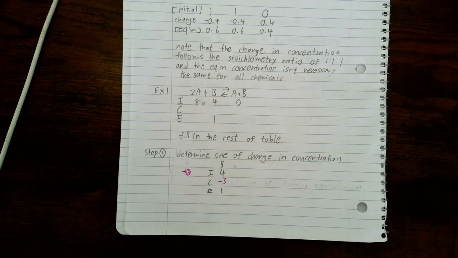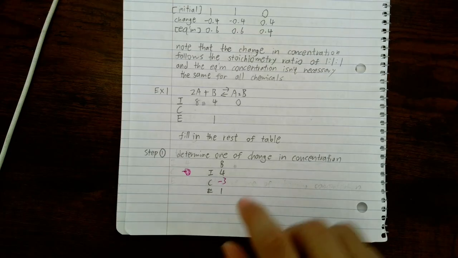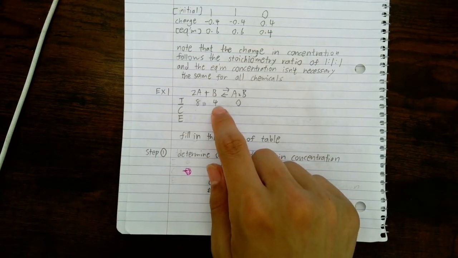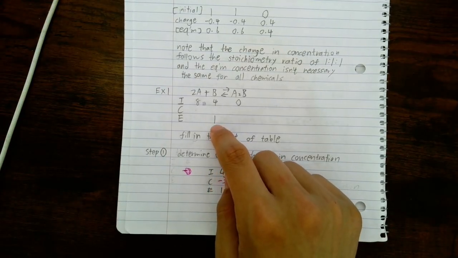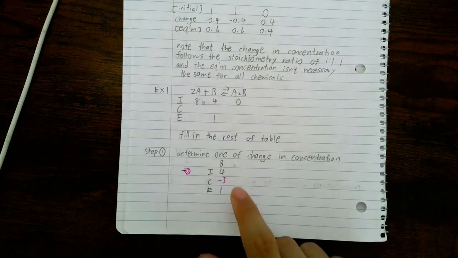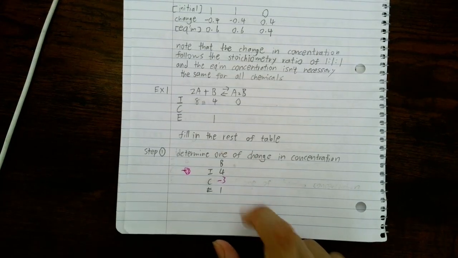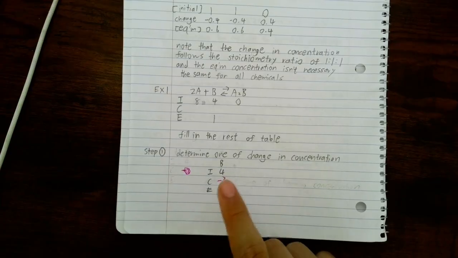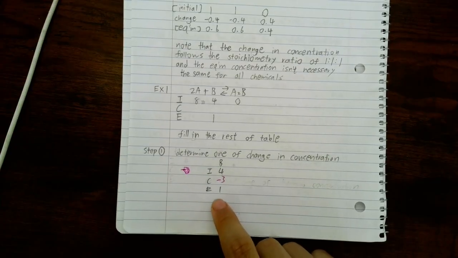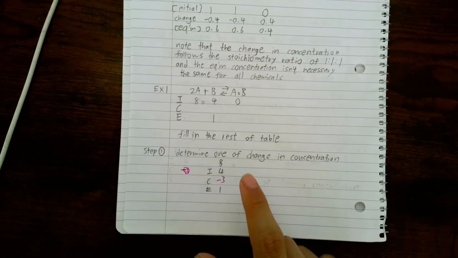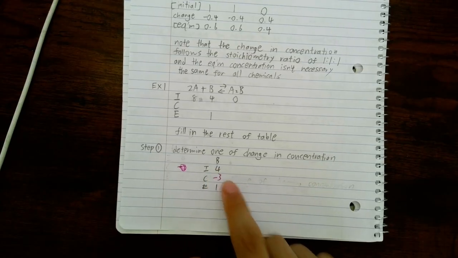Here, the first step is to determine the change in concentration for one substance. We are given the initial and the ending concentration of reactant B, so we can calculate how much it has changed. We simply take the ending amount minus the initial amount, and we get the change.